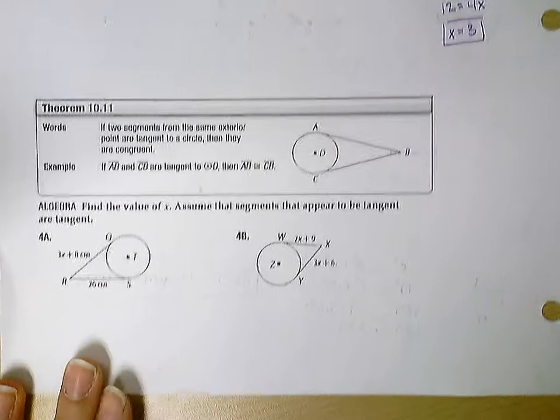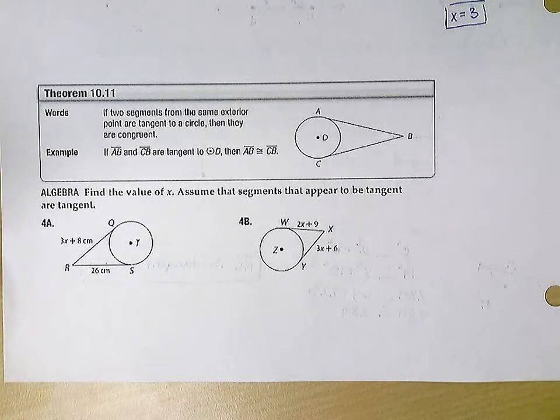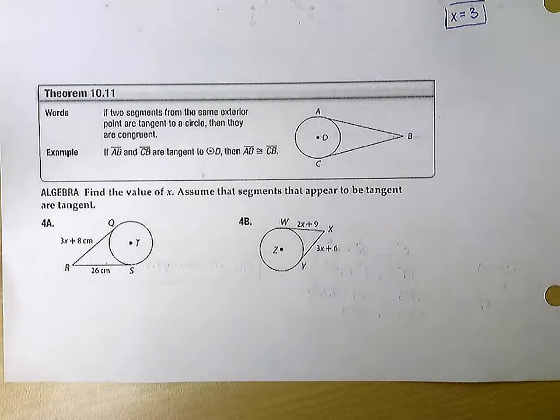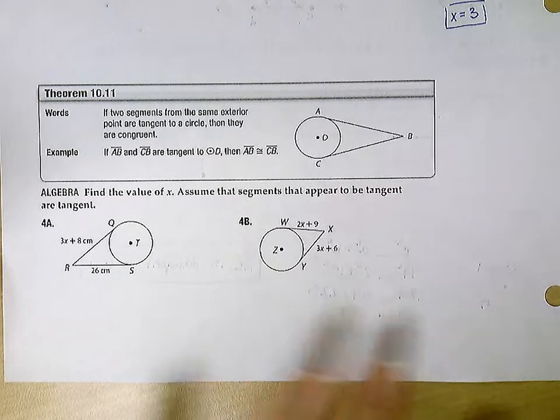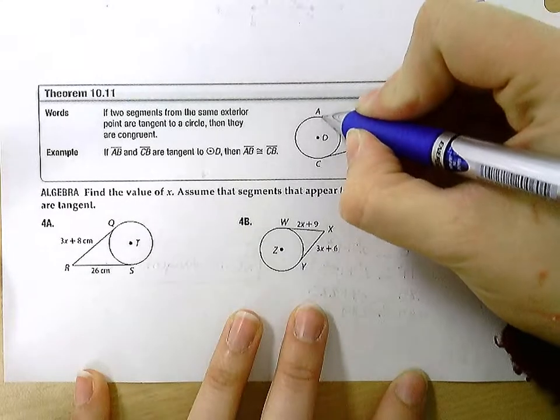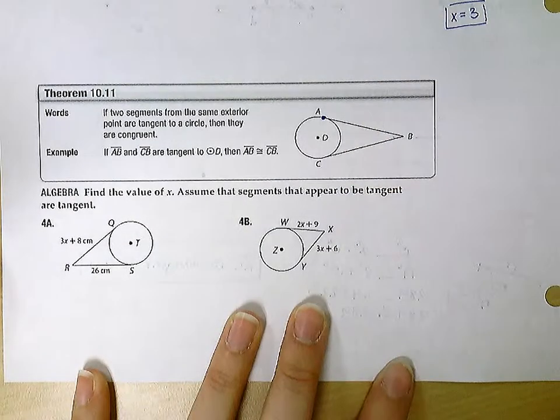Okay, the last part here with our tangents states that if two segments from the same exterior point are tangent to a circle, then they are congruent. So in your picture at the right in that theorem, you have point A is a point of tangency.